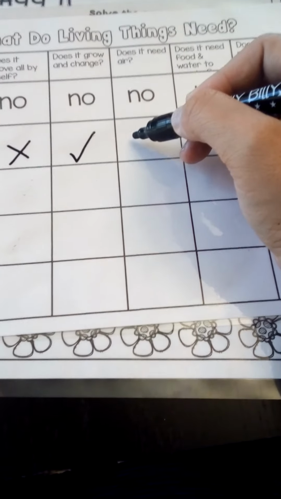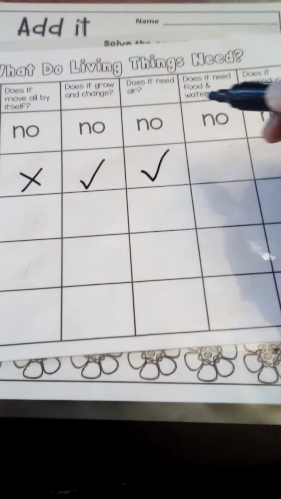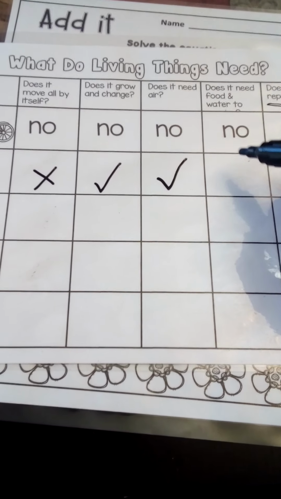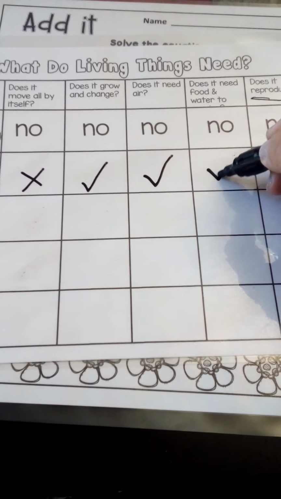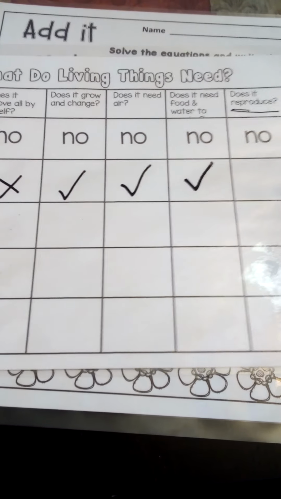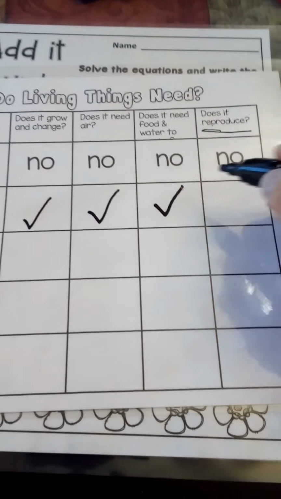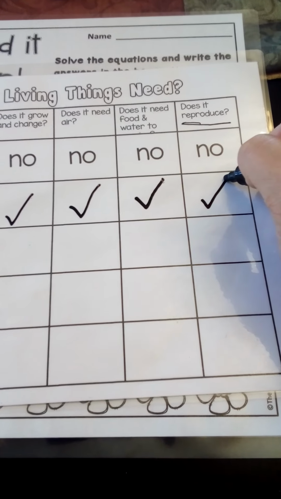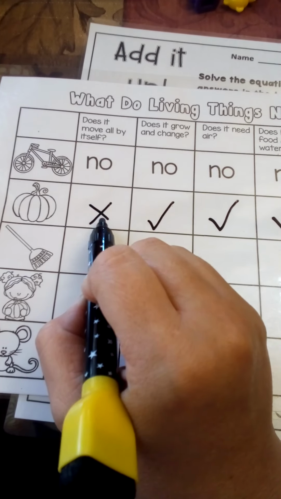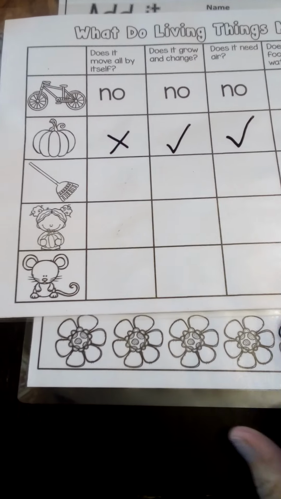Does it need air? Yes, it does. Does it need food and water? Yes. That seed, remember when we plant the seed, it gets all of the food and water from the soil? Does it reproduce? Can we make more pumpkins out of those little pumpkin seeds? Yes, we can. So I would say with everything except the move by itself that it's a living thing, guys. It is a living thing.